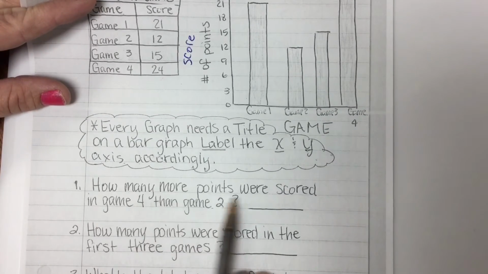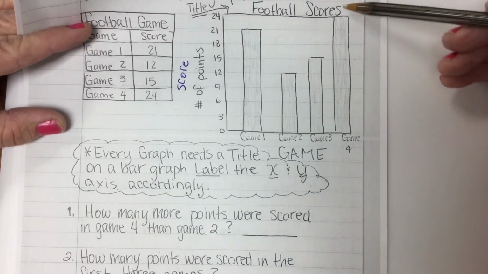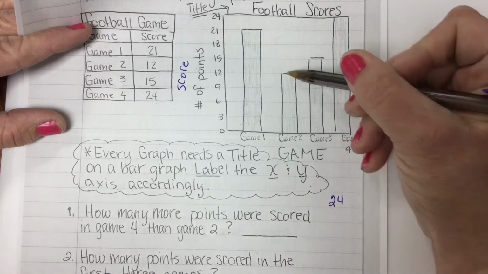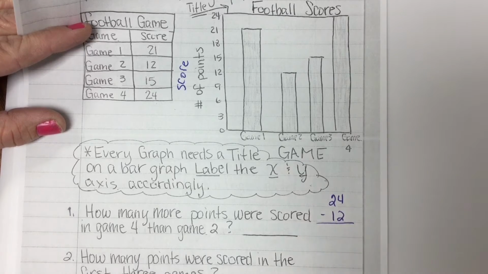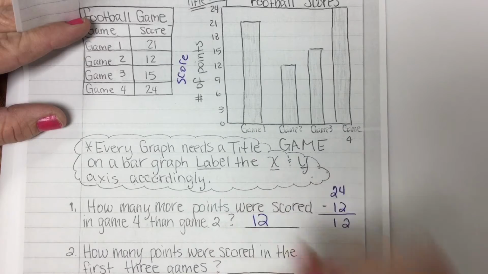How many more points were scored in game 4 than in game 2? Well, game 4 shows there were 24 points. In game 2, they scored 12. So to find how many more, you should have subtracted: 24 minus 12. And your answer was 12.